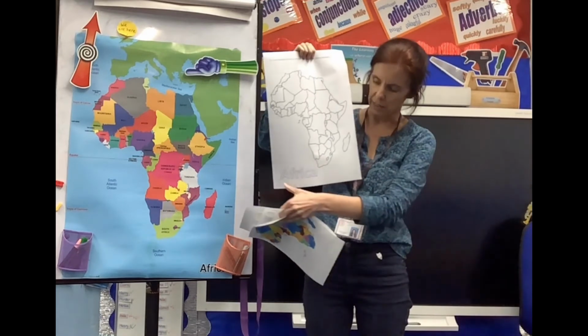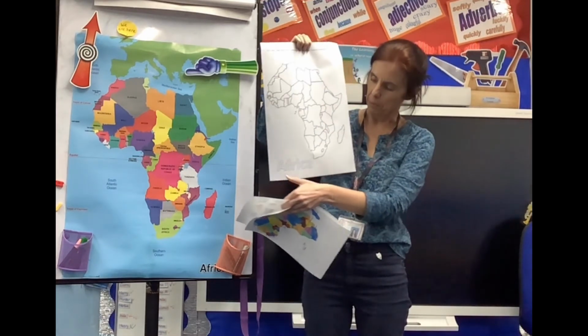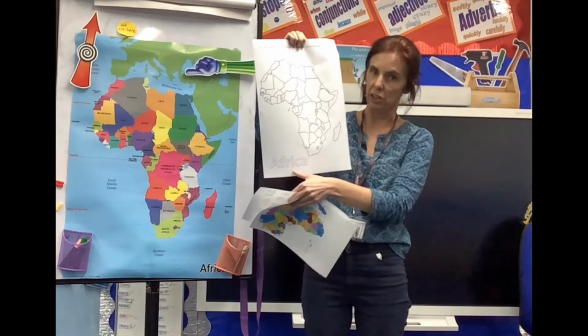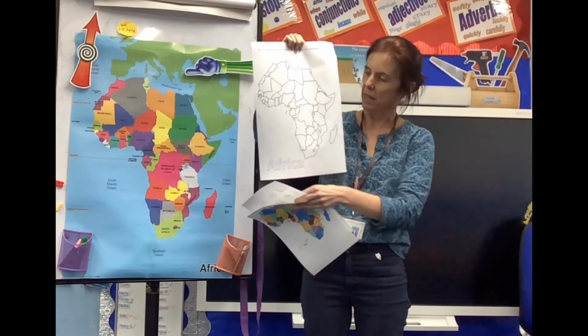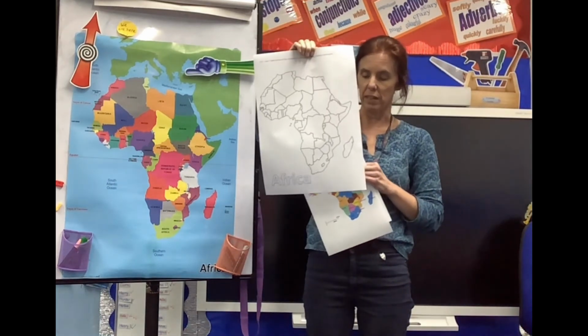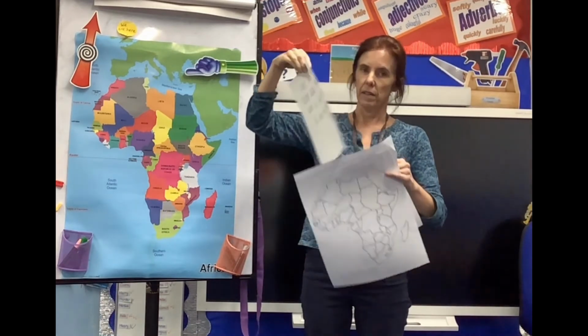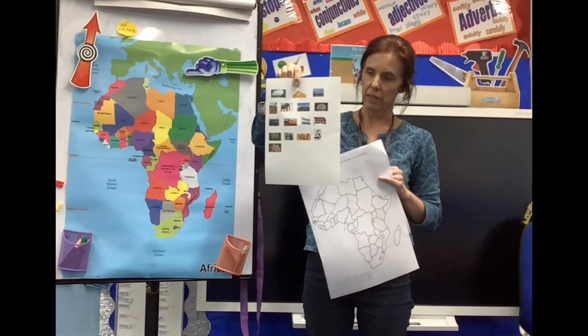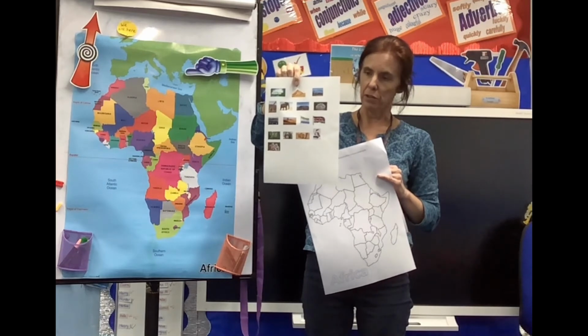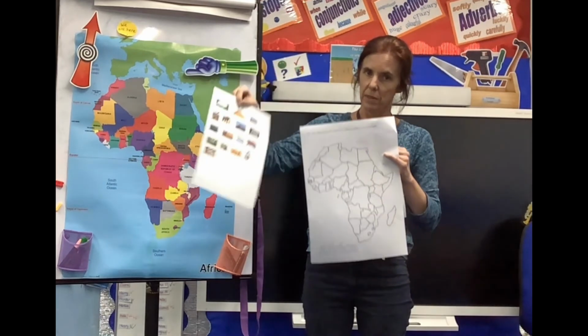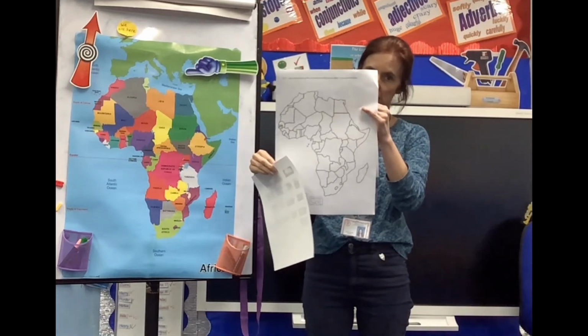You could colour in the words down the bottom. Some people coloured those in like zebra patterns and giraffe patterns to make them look nice. But to see how many countries you can put on there, and then these are the photographs that we're going to try and put. You can cut these out and stick them onto the correct country.